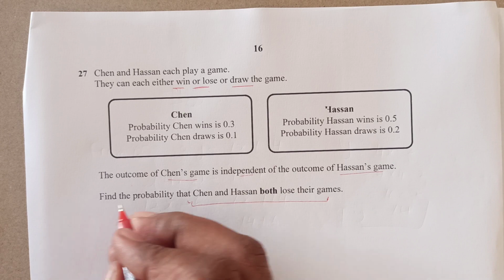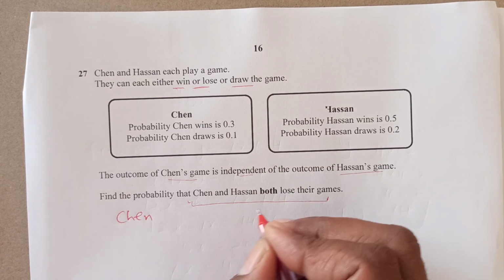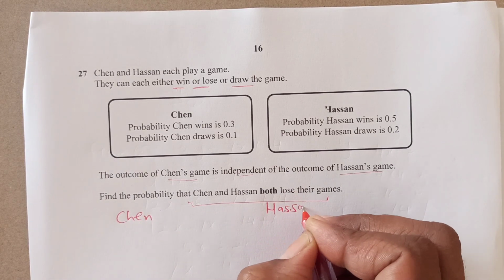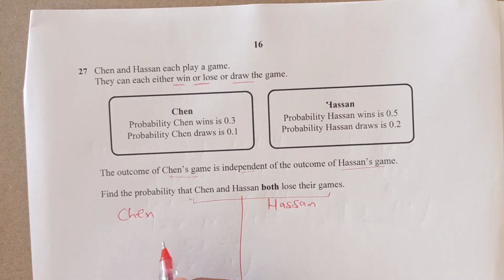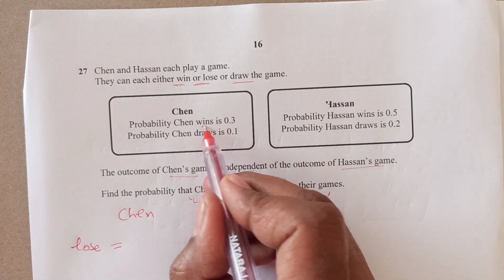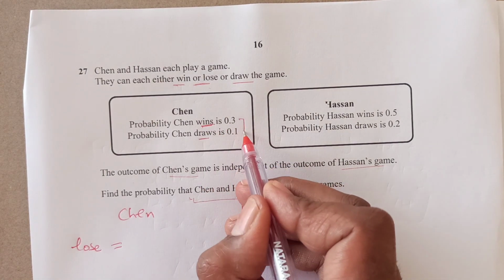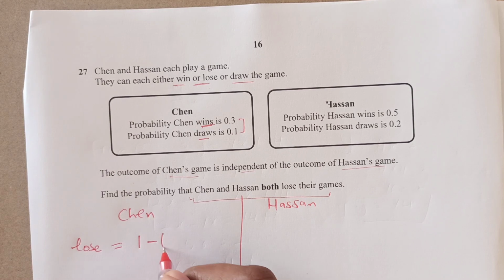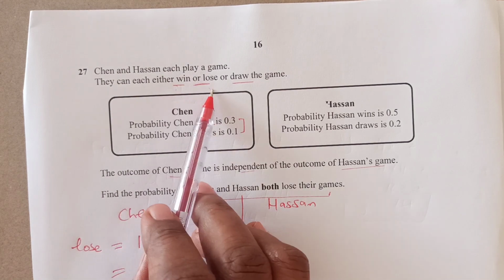So I will write here for Chen and for Hassan. I'm separating this. So for Chen, what is the probability of losing? So this is the probability that he wins, this is draws, right? And the probability of losing is going to be 1 minus these two. There are only three things: win, lose or draw.